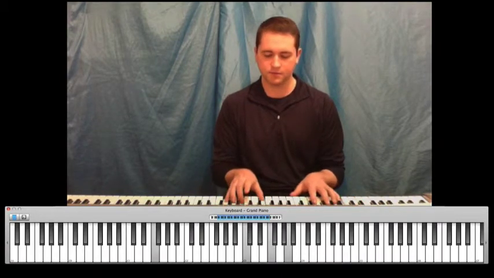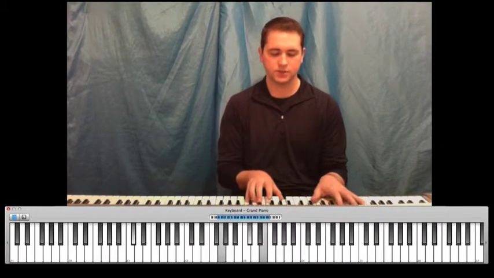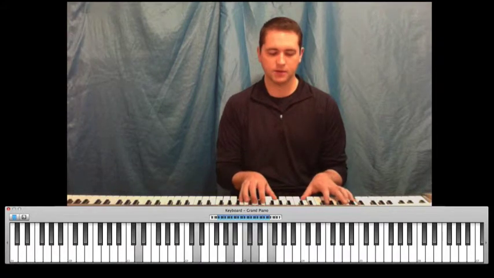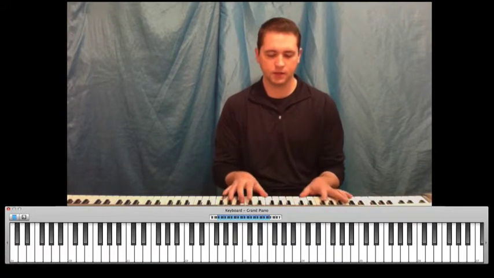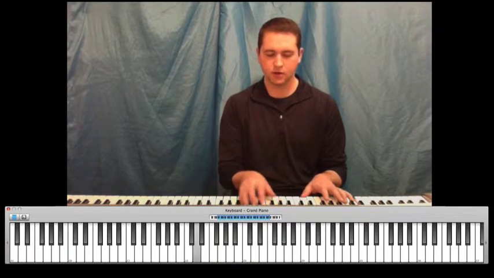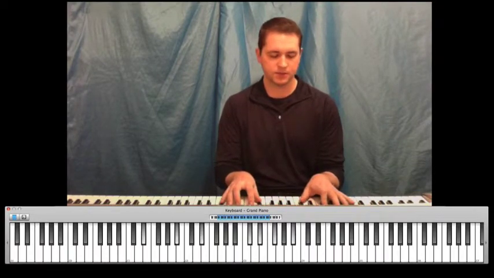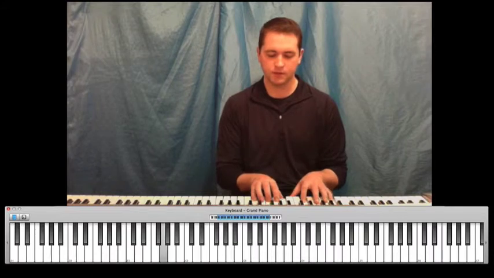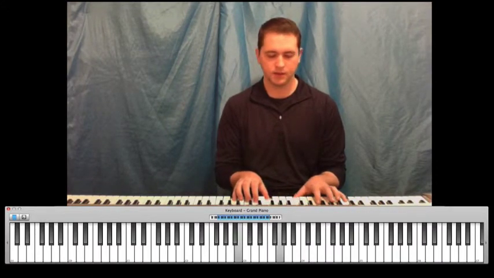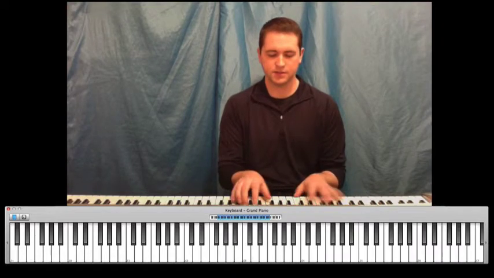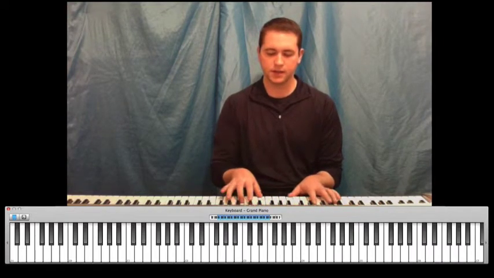In the key of F, it would be A7 over C sharp to D minor 7. Key of G flat, it would be B flat 7 over D to E flat minor 7. Alright, the key of G would be B7 over D sharp to E minor. The key of A flat, C7 over E to F minor.